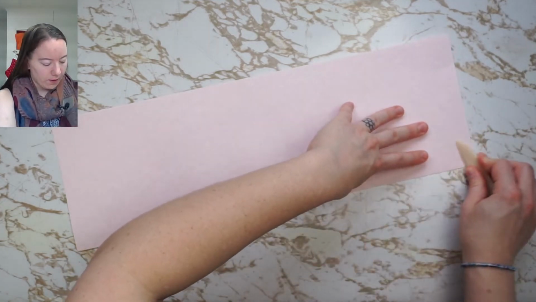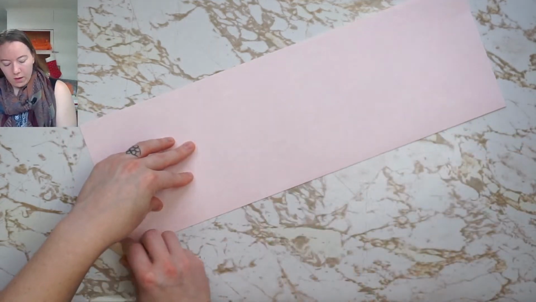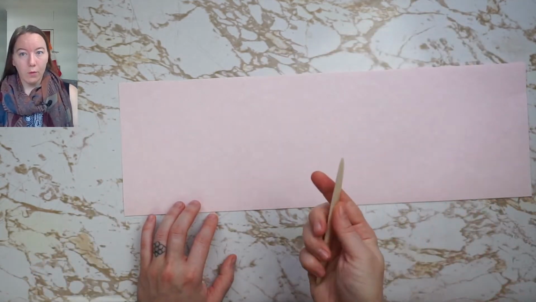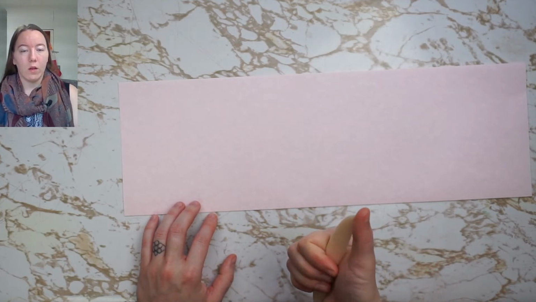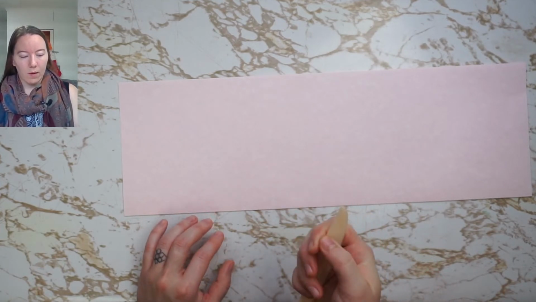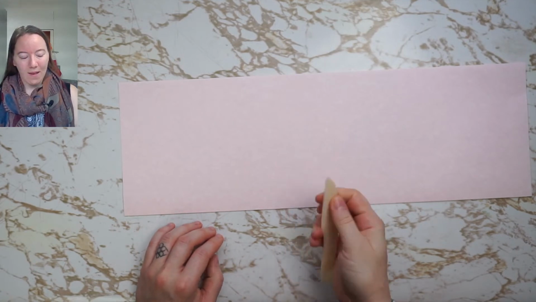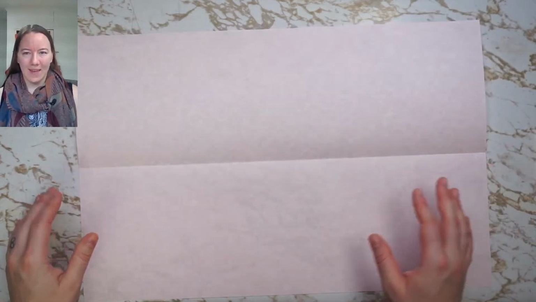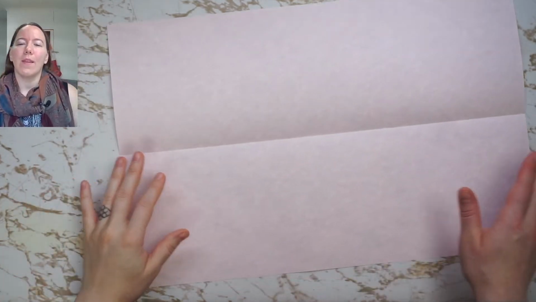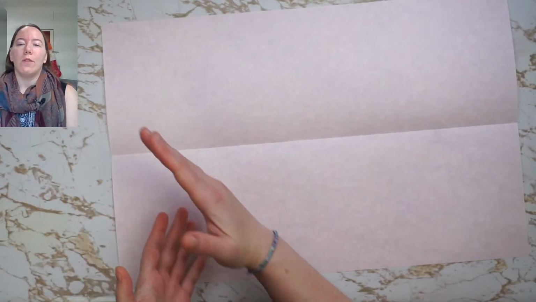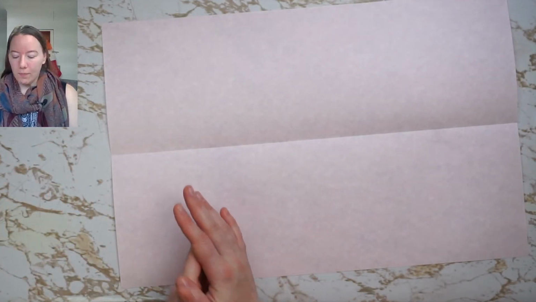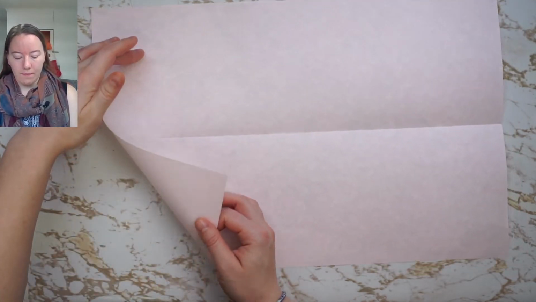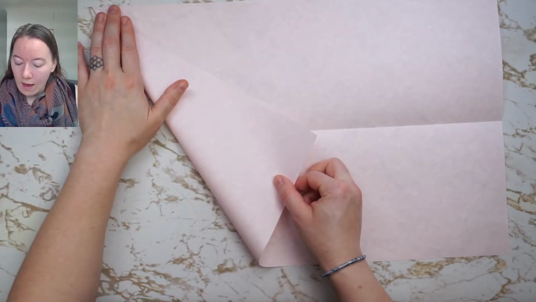Making sure everything is really lined up before I use my bone folder to smooth everything out. So the bone folder is an essential tool for tessellations because it will save your thumb joints. Yeah, trust me on this one, it's been a lifesaver. And now we need to put those 60-degree angles onto the paper. And what I'm going to do is bring the bottom left corner up to that half line.